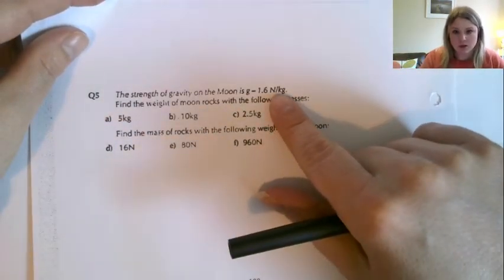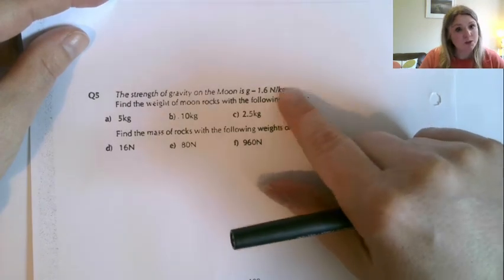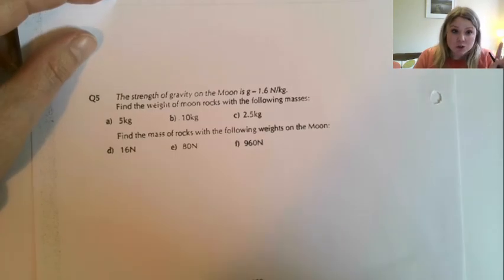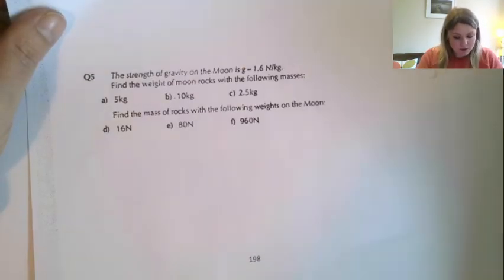And then I'm pretty sure question 5 is very similar. It's just on the moon as opposed to Earth, so g is different there. Just make sure you're showing all your working out, please. Remember, there's always marks for that.